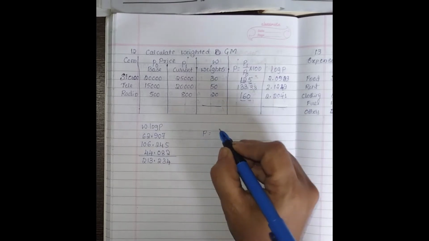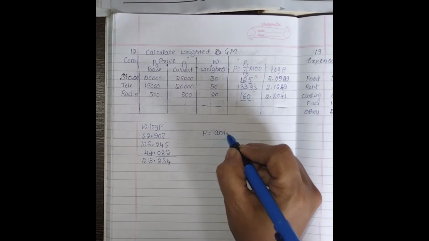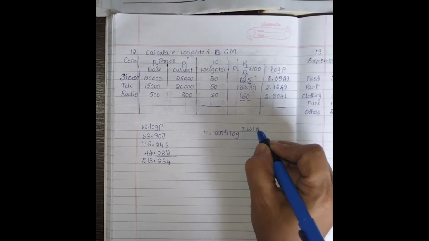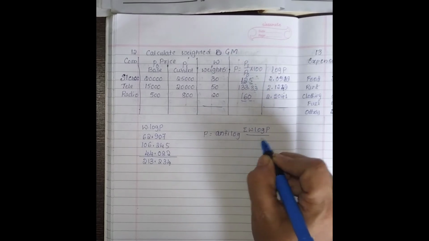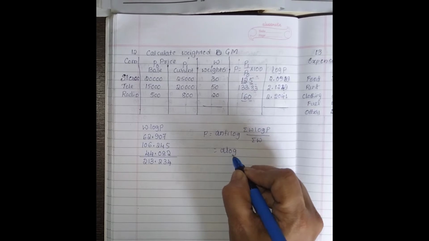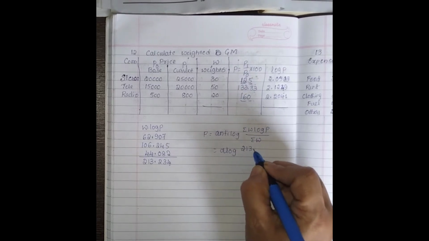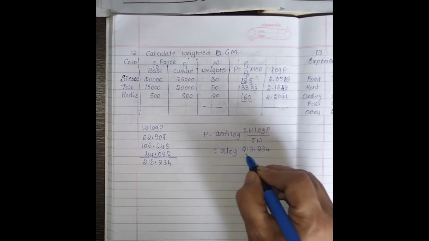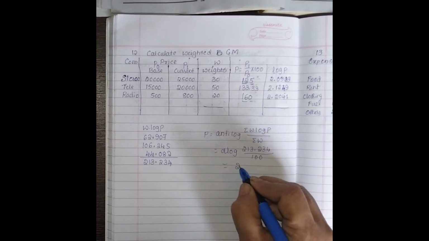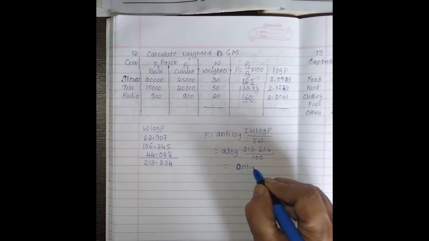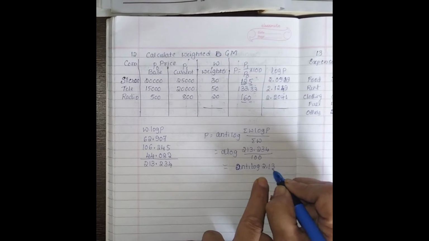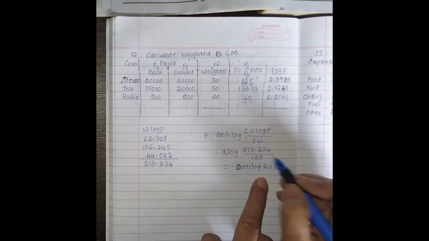After getting this one, substitute in the formula. P is equal to antilog of summation of W into log P divided by summation of W, antilog of 213.234 divided by 100. Then we get antilog of 2.1323, okay, 2.13.